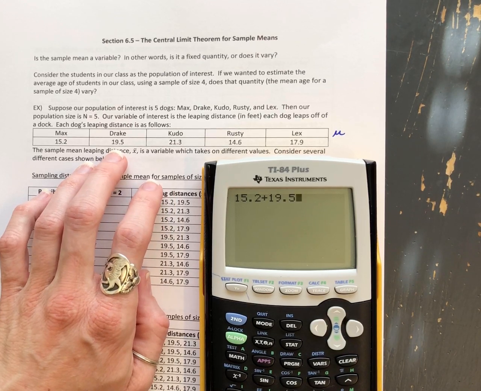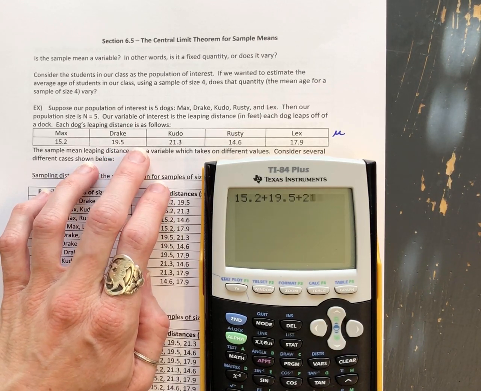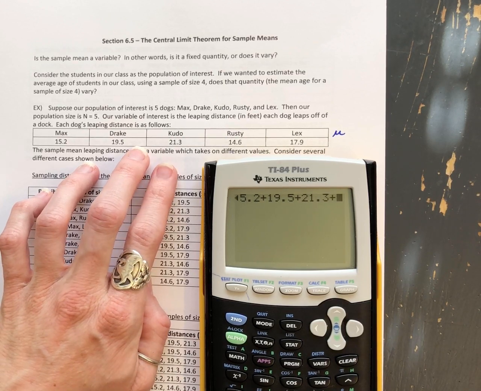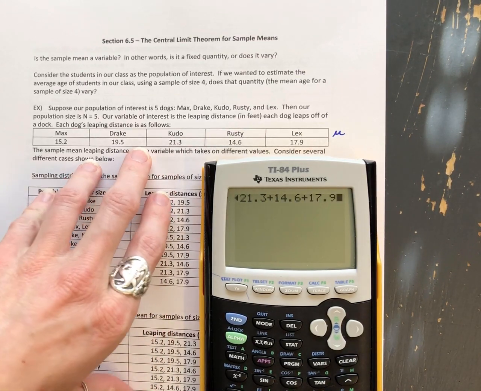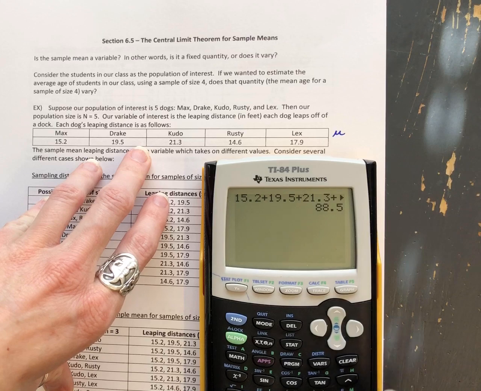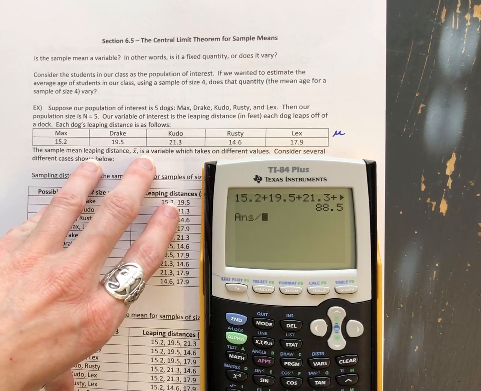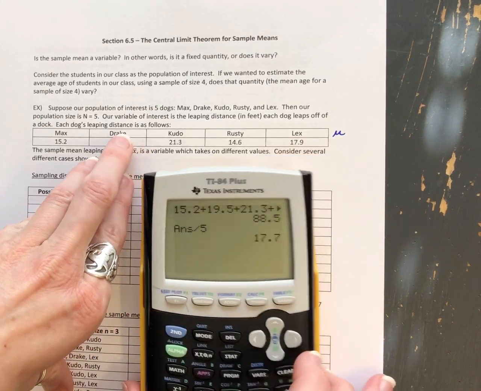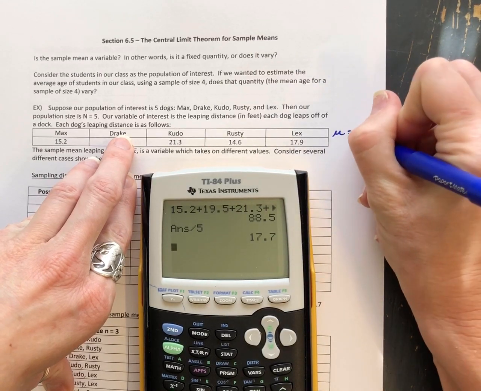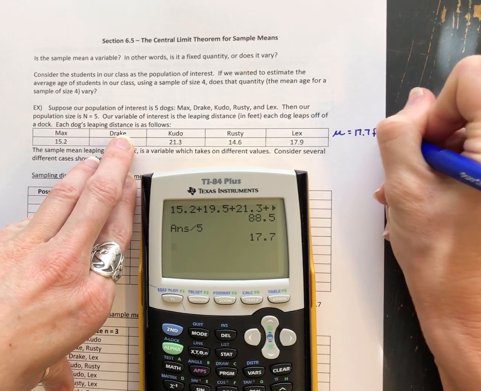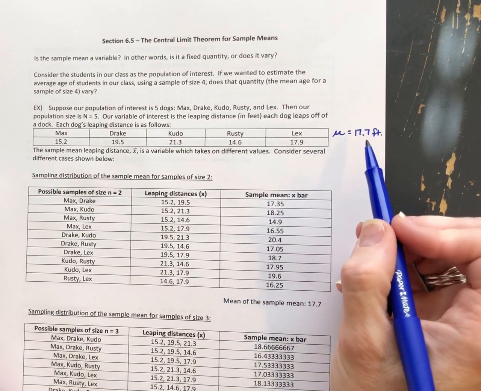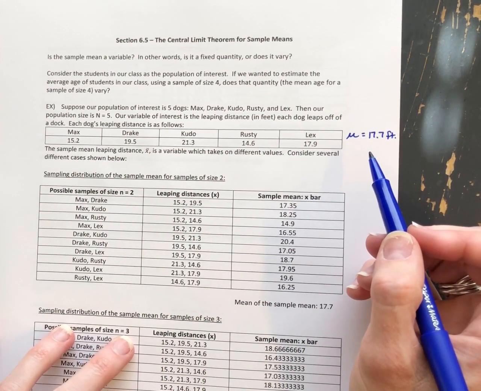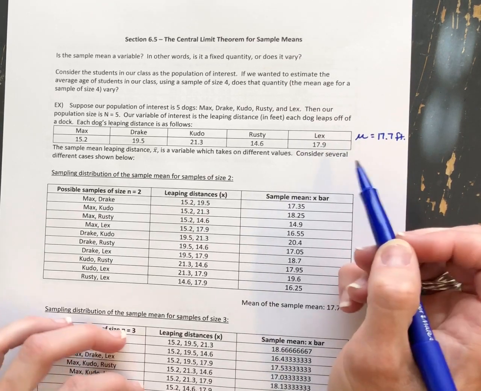So we've got 15.2 plus 19.5 plus 21.3 plus 14.6 plus 17.9. And that gave us 88.5. There were 5 dogs, so we divide that by 5, and we get 17.7, and those are feet.